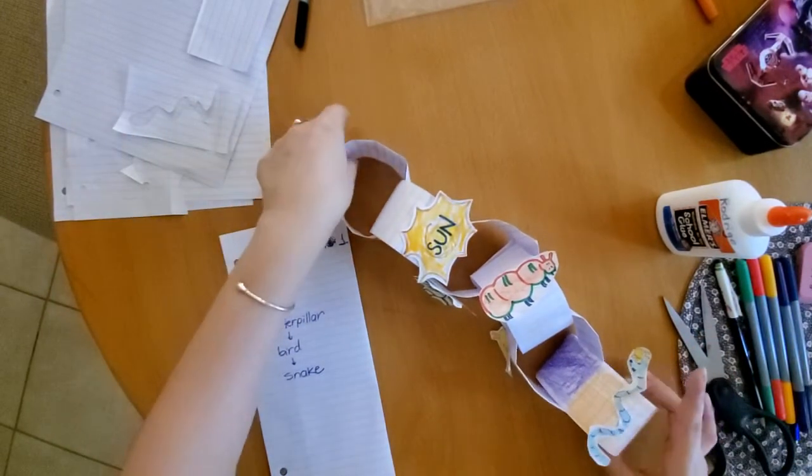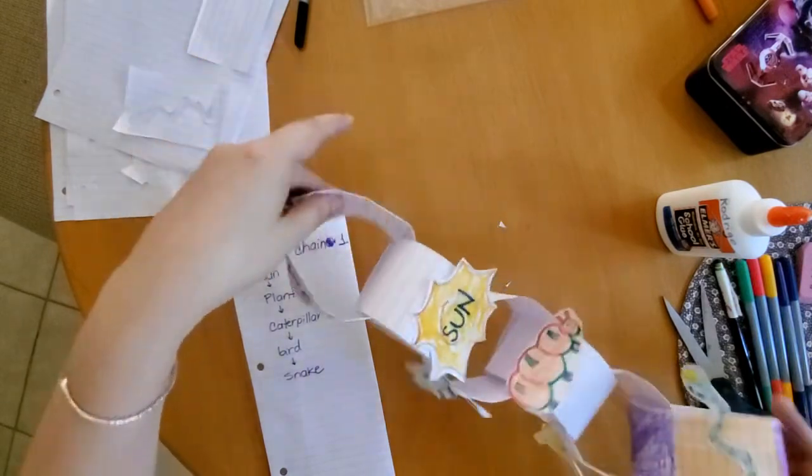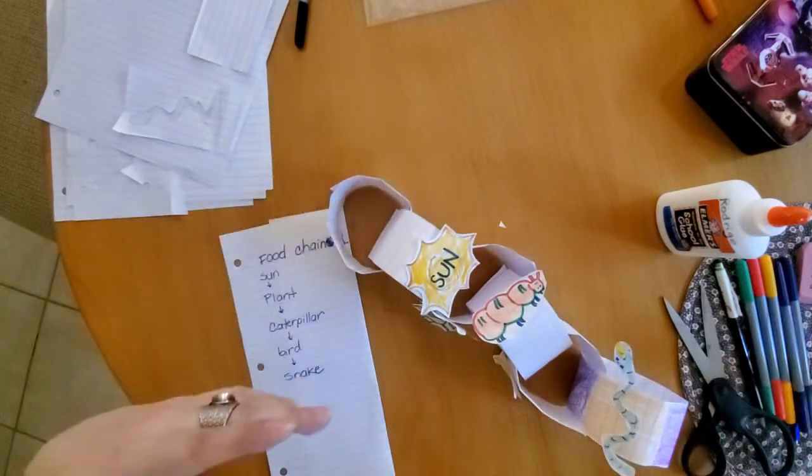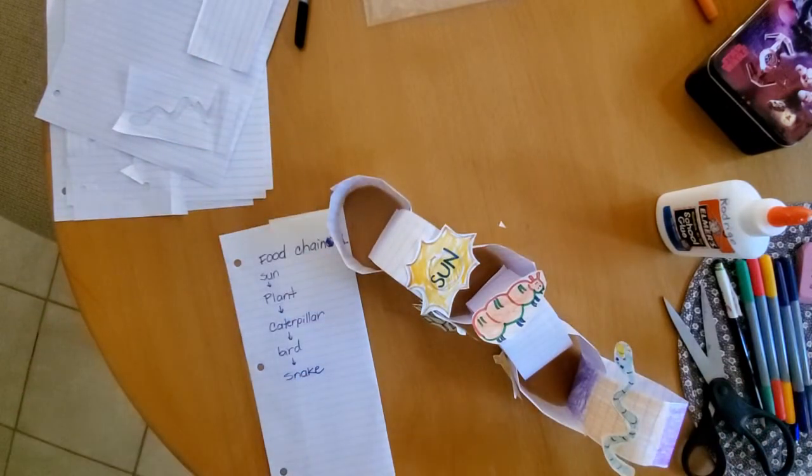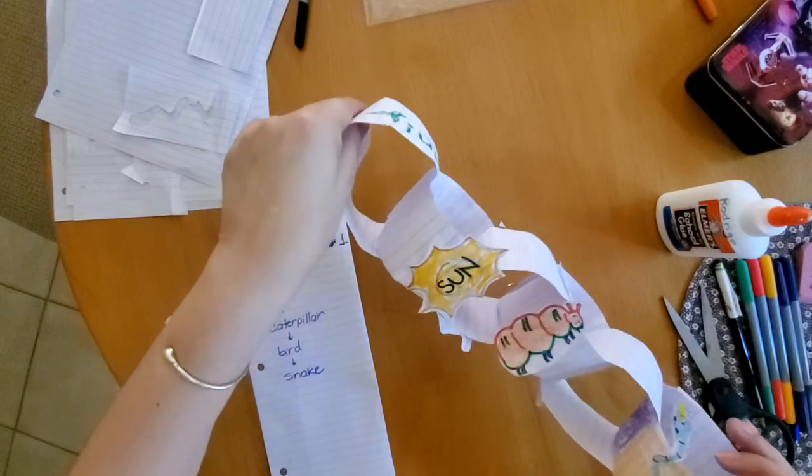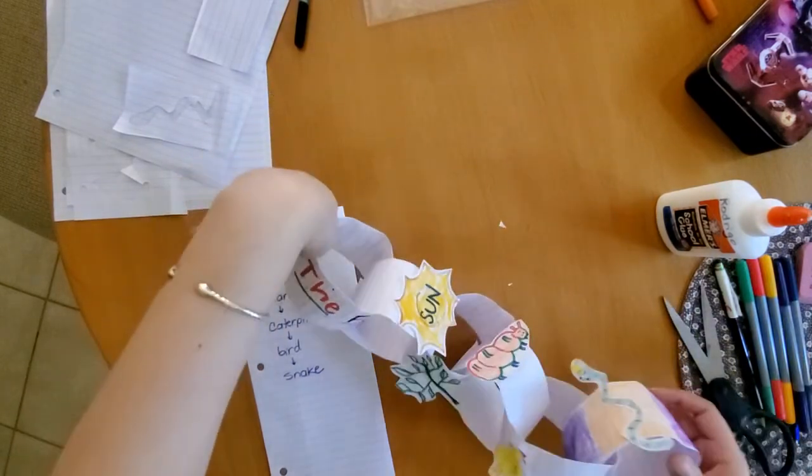If you don't want to do something like this, like the chains, and you want to do a diorama or a trioram, you're so welcome. This is just an idea, and you are welcome also to do something like this.